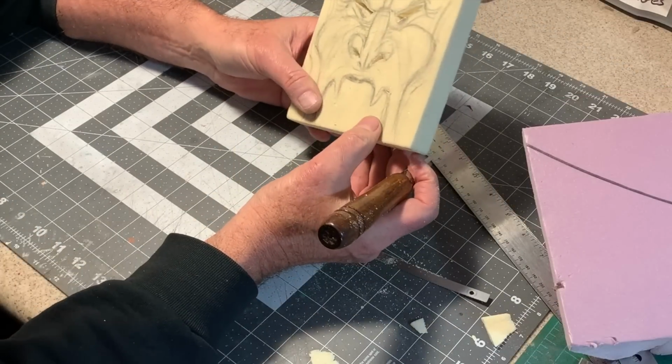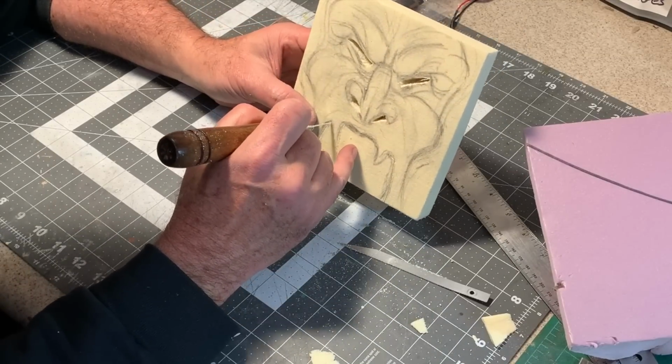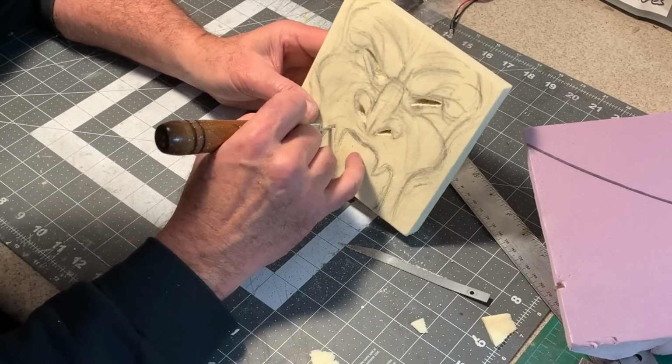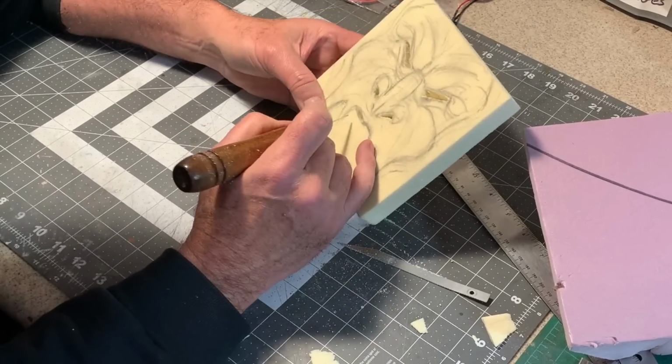And as I carve this, I'll go back several times over to the scene and make sure it's fitting properly and matching up with what's there, or will be easy to blend.